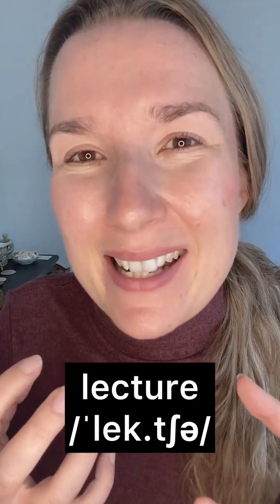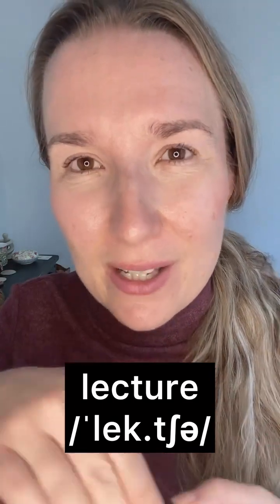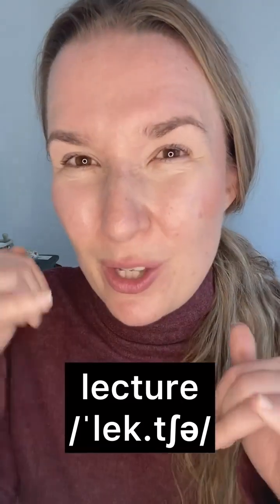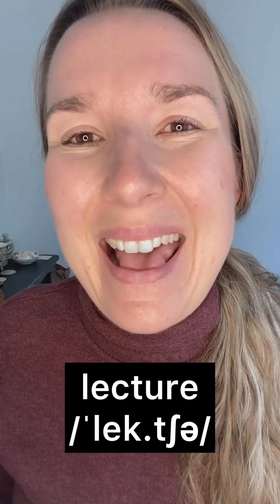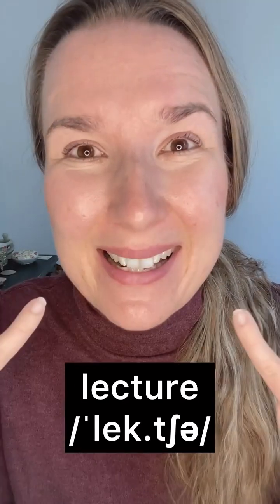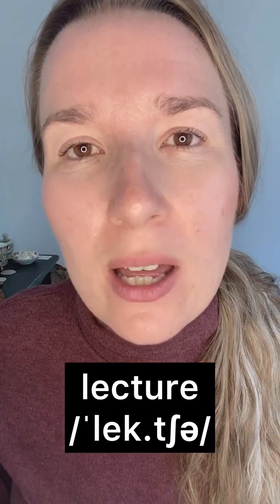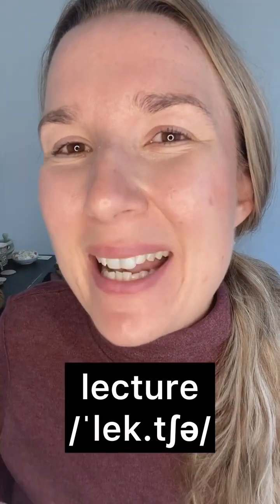The vowel in this word, the first vowel, is spread and the tongue is front. So if you're an Arabic speaker, be particularly careful with this sound. Make sure that your tongue tip is near your bottom teeth, and that your lips are nice and spread. Ekcha, ekcha, ekcha.